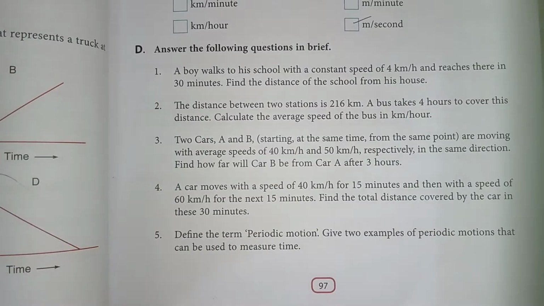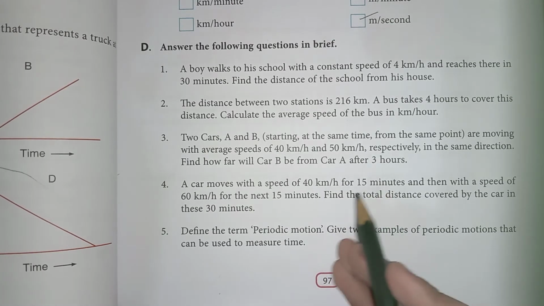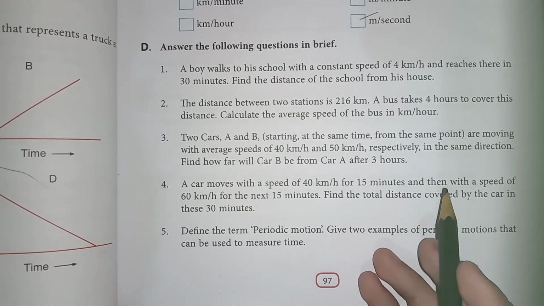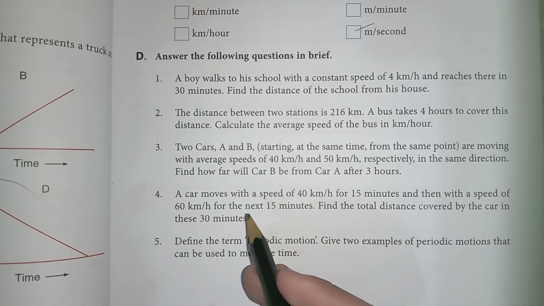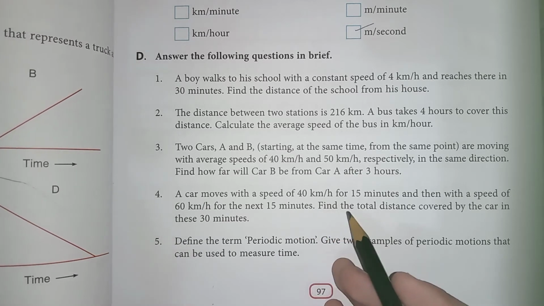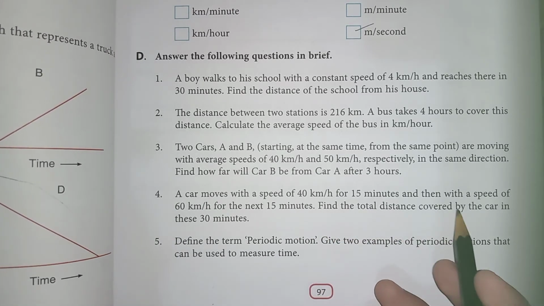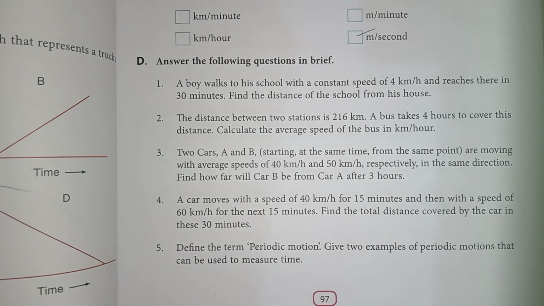Next. A car moves with a speed of 40 km per hour for the first 15 minutes and then with a speed of 60 km per hour for the next 15 minutes. Find the total distance covered by the car in 30 minutes. Answer.